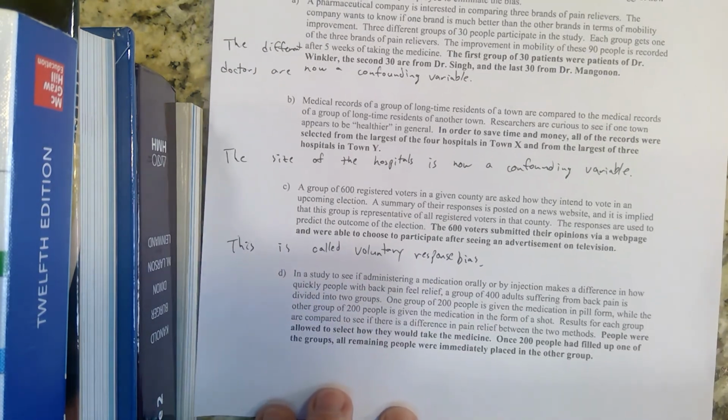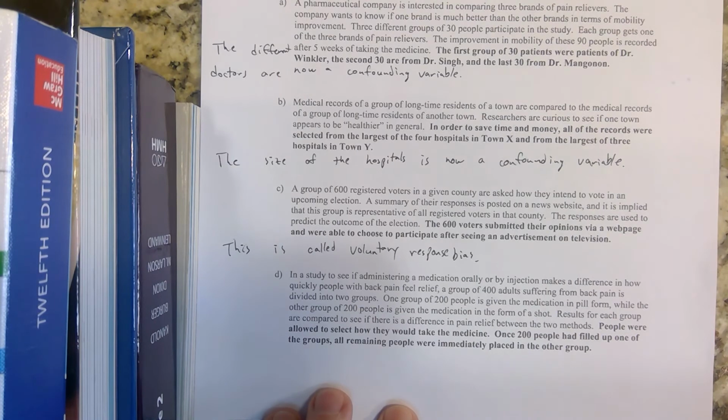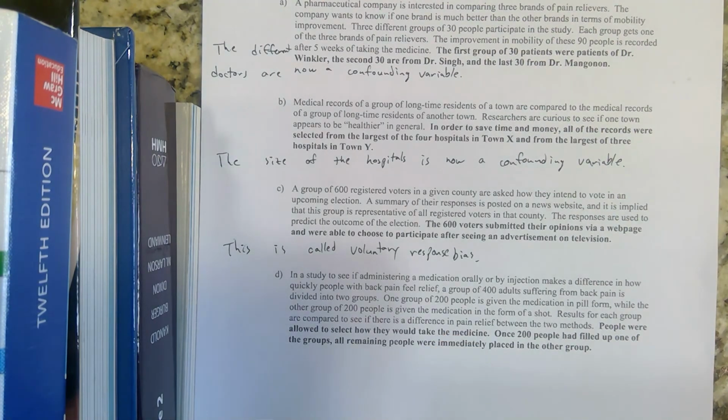Okay, on to our last example. This one again was an experiment where we were comparing treatments, but the new information: people were allowed to select how they would take the medication. Once 200 people had filled up one of the groups, all remaining people were immediately placed in the other group.